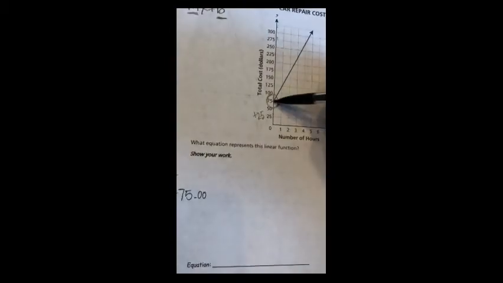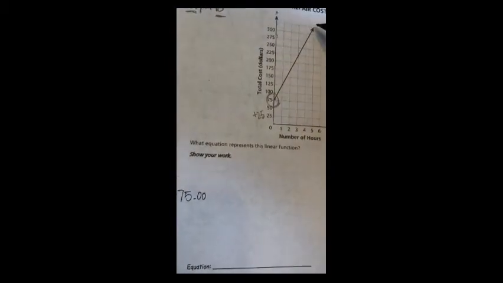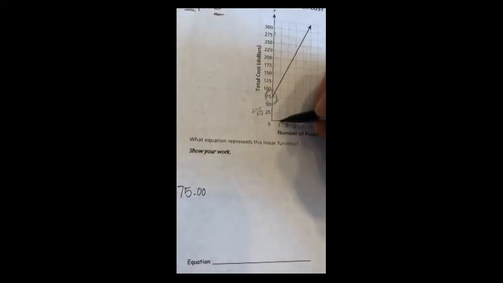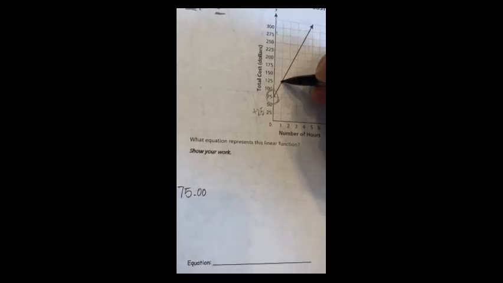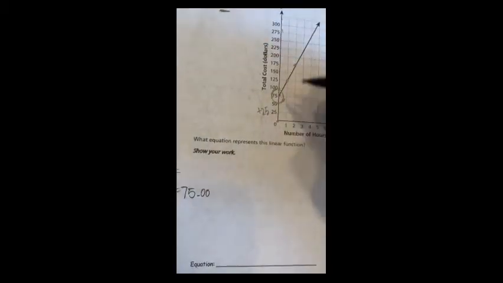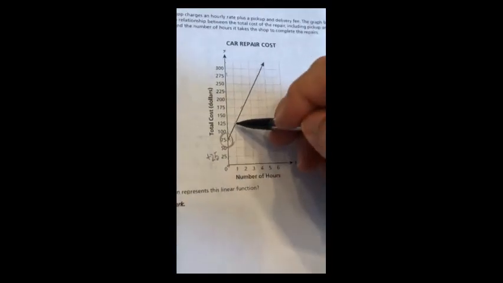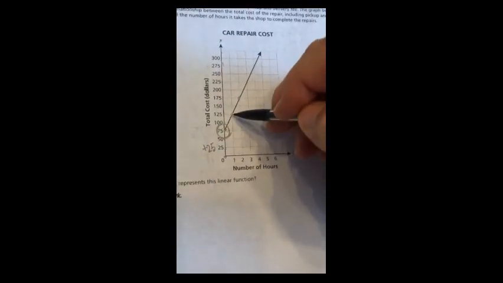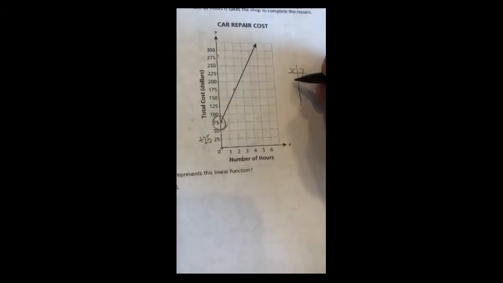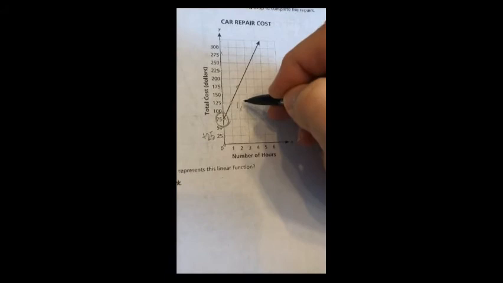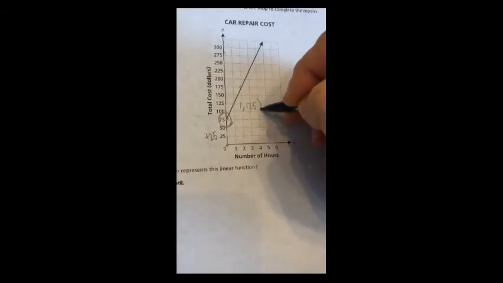The rate of change is how fast this line is increasing. Here's 1 and 125, there's 2 and 175, and at 0, it's 75. Let's create a little table with my X and my Y. Let's go with these two points. When X is 1, my Y is 125.